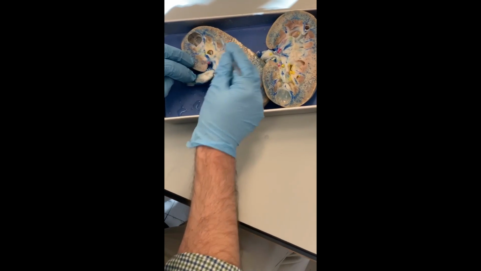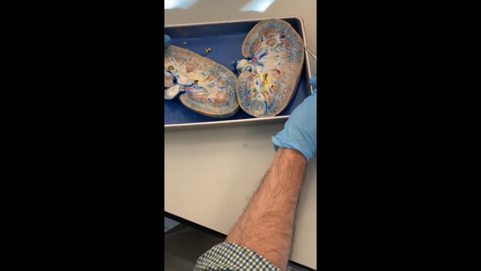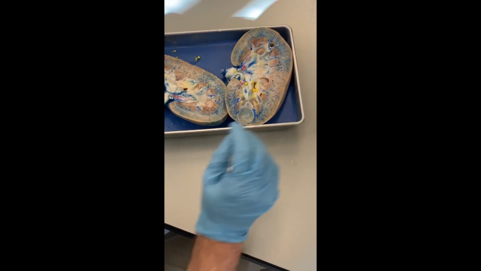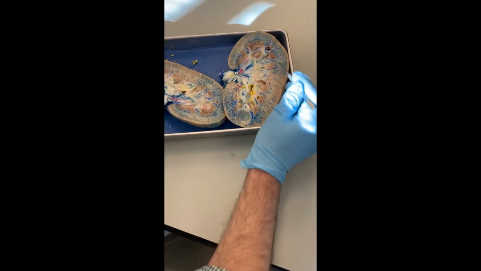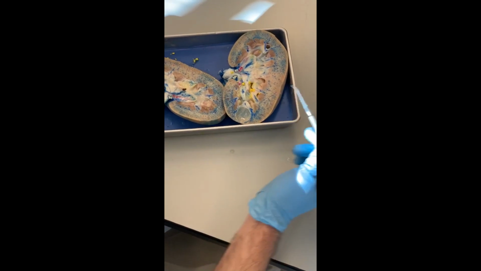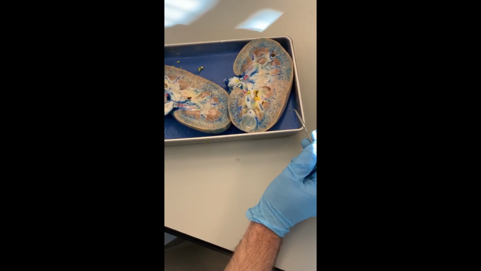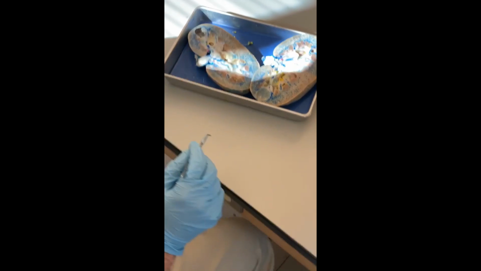And then up here you can see some of the interlobular vessels going up. They're pretty small, but you can actually see that the latex filled them. And the interlobars go in between in the renal columns. It's pretty straightforward. Looks just like the picture. It's one of those few examples where it does.